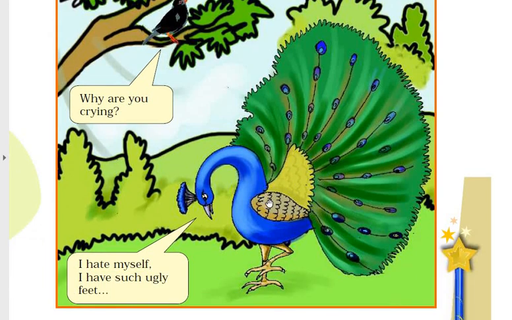But the peacock, who is considered as an animal of beauty and who is a national bird as well, was feeling sad and hating herself just because she had ugly feet.